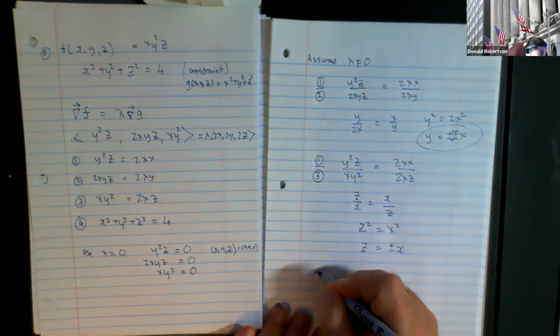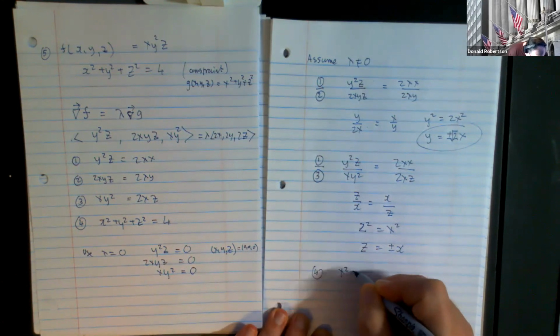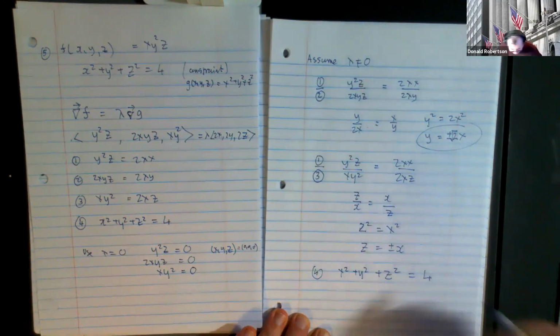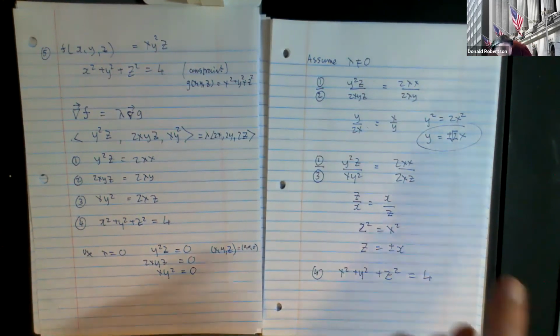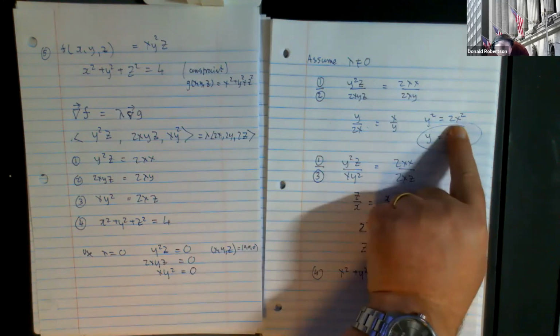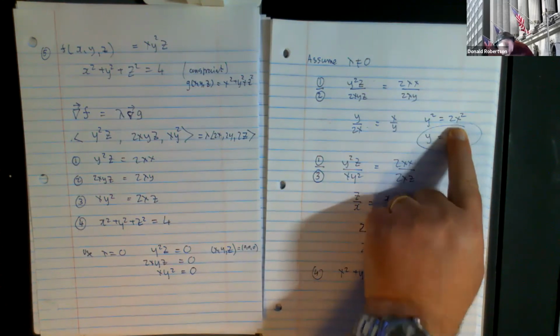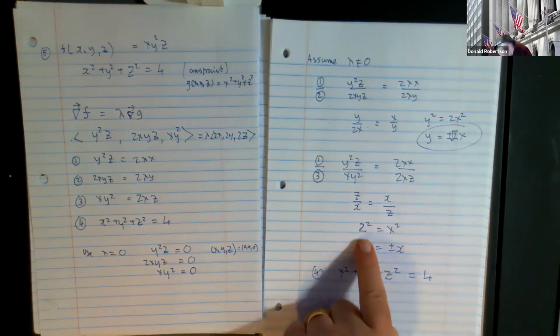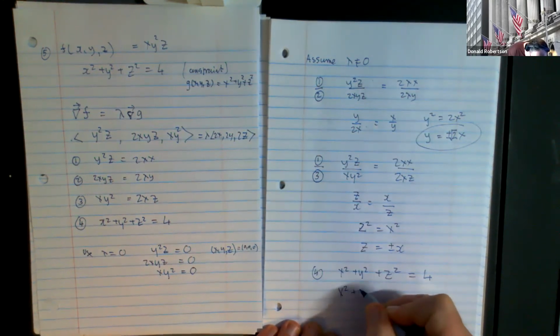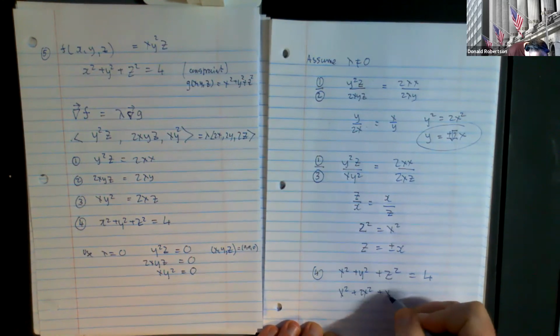Now, the constraint equation, x squared plus y squared plus z squared equals 4. I am going to cheat a little bit. Don't I know that y squared is 2x squared? And don't I know that z squared equals x squared? So this is going to be x squared plus 2x squared plus x squared equals 4.